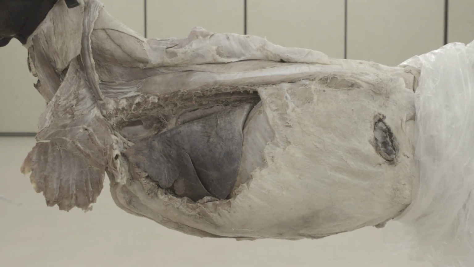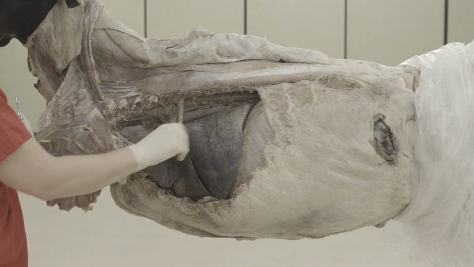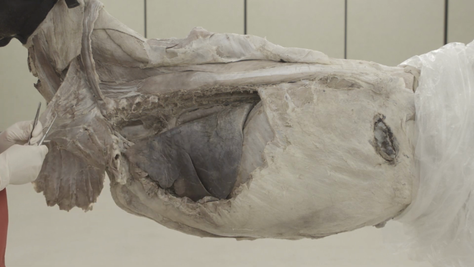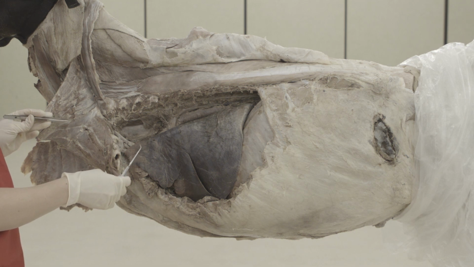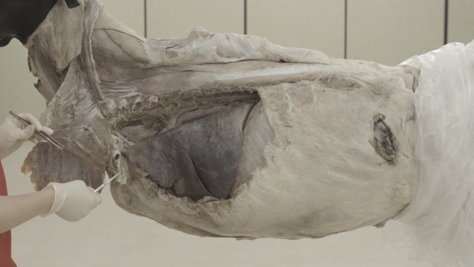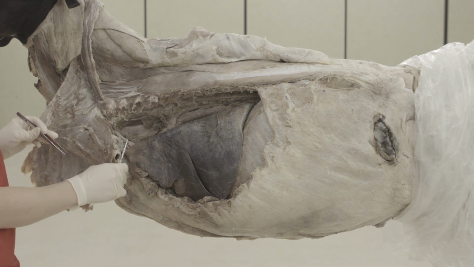So here you can see we've completed the removal of all of the ribs on the left side of the calf here. And then you're also completing that on the right side as well. So for the thorax dissection, we're going to look at the lung, and then we're going to remove the lung on each side and then dissect inside the chest cavity.